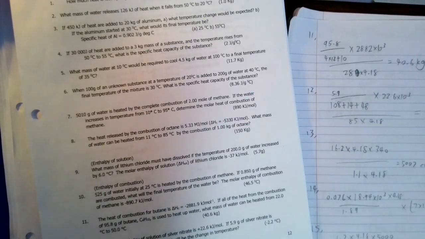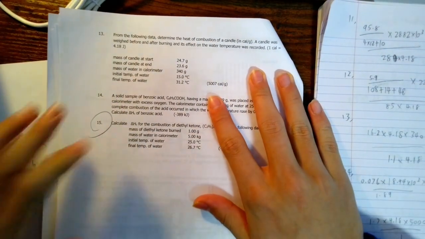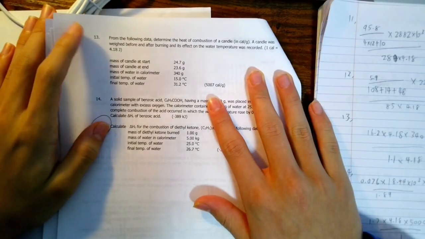Let's take a look at another one. Let's see another interesting one, so this one. What do we need to find?